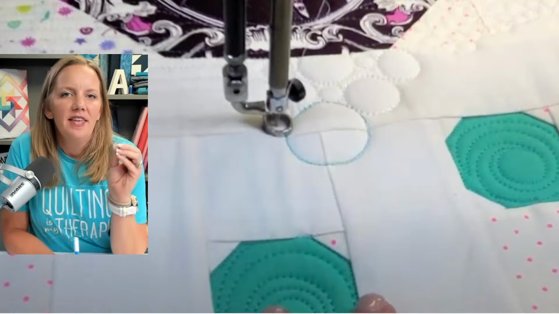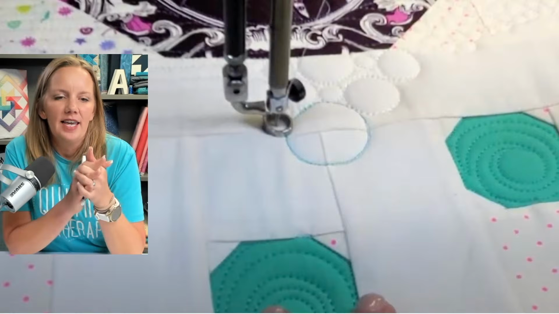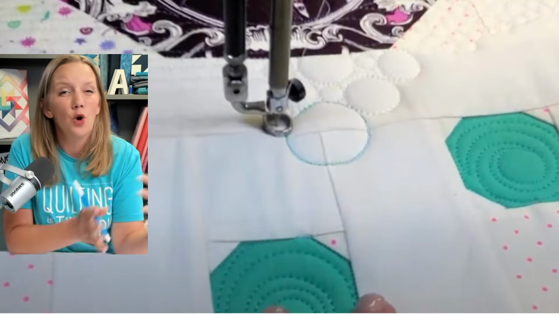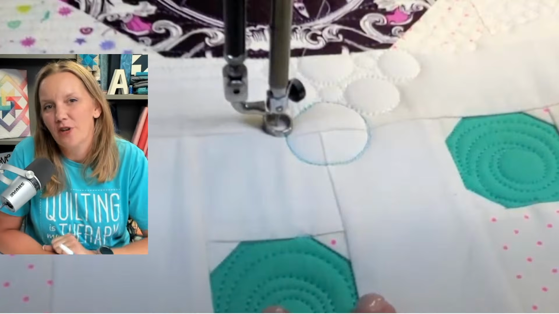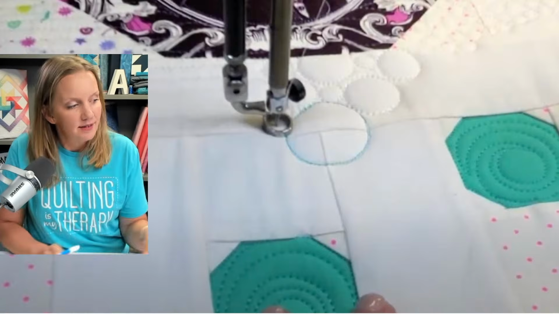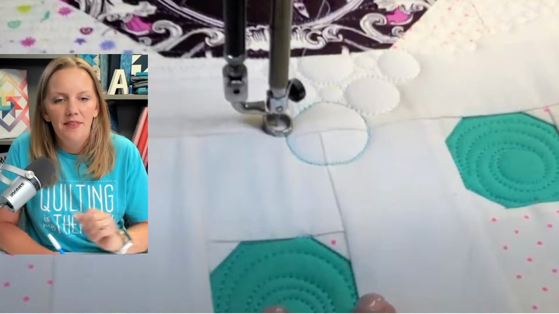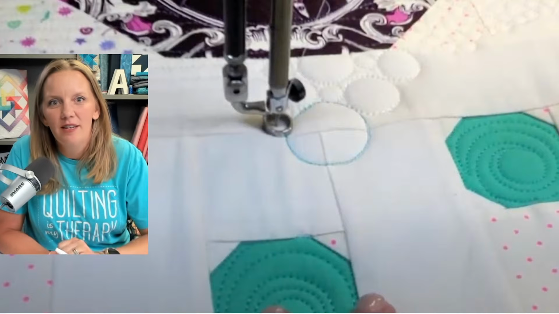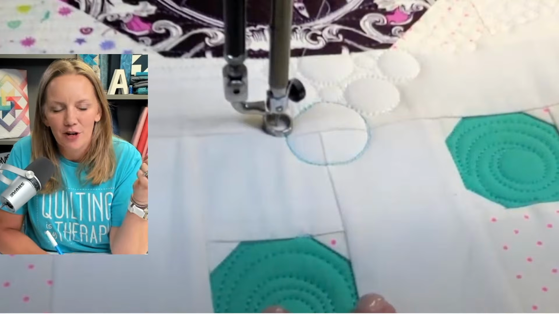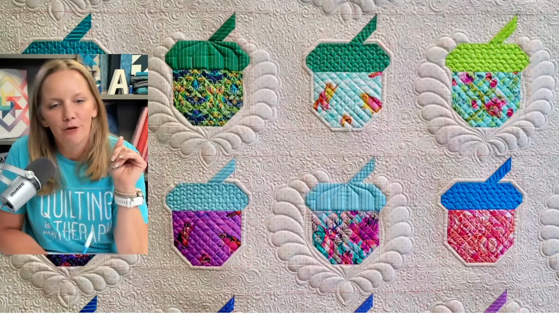Now, one thing that I will talk about in a little more detail in a second is I like to mark as I go. I don't sit and mark the whole quilt out. I'm marking those registration lines and those designs as I'm quilting. That way I can see where it's going to be, quilt it, and then I go ahead and put a little bit of water on it and then move on, because I hate getting to the end of the quilt and then having to remove all the markers. But that's just how I approach it.